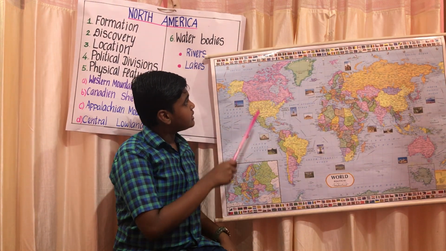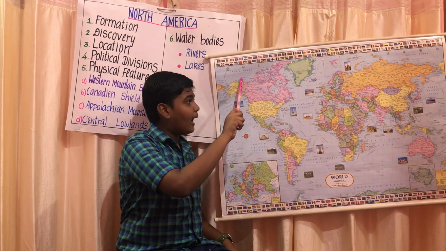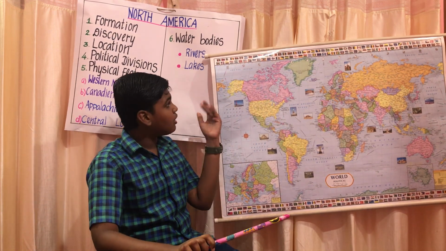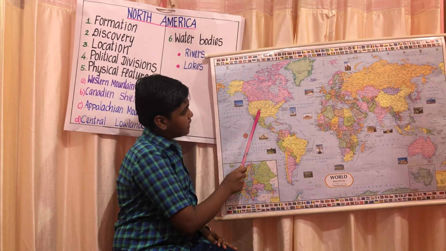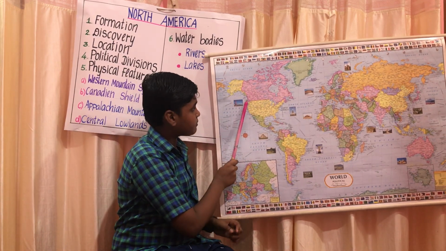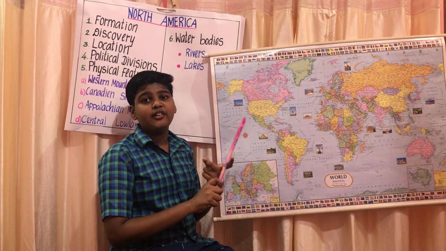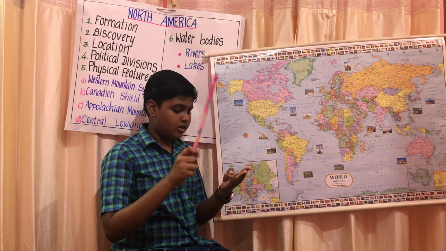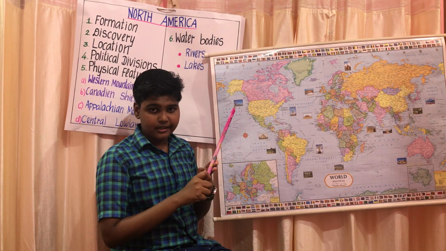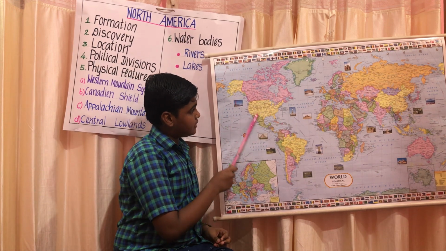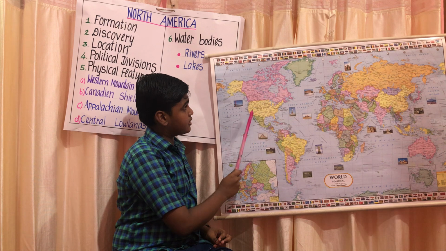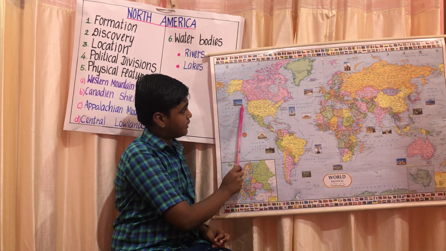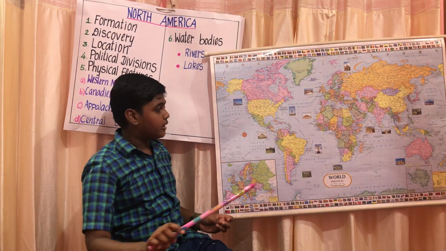So the rivers that drain into the north and northwestwards are the Yukon, Fraser, Columbia, and Snake. These are some rivers that drain into the Pacific Ocean, the Arctic Ocean and the Gulf of Alaska in this area, right?